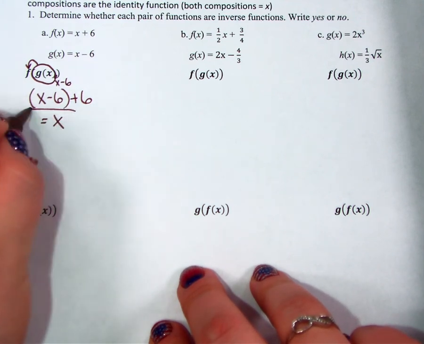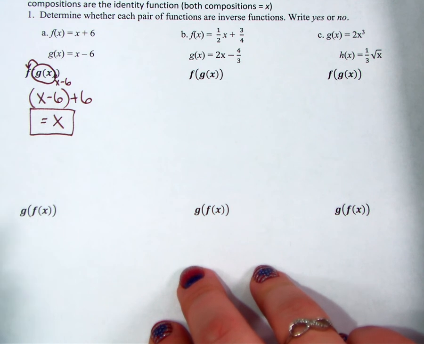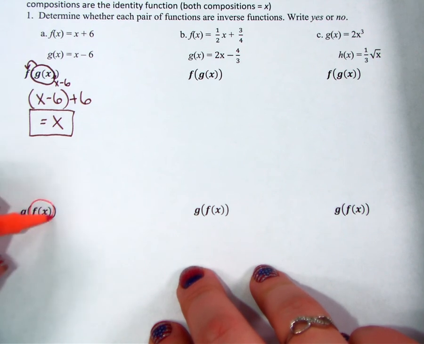Now this is good. This is what we want. If you do the composition of two functions and your answer is just x, that means there's a real big possibility that they're inverses of each other. To solidify that, we have to do the composition the other way. So we're going to find g of f of x. And in that, we're going to take f of x and put it in for x into the g equation.